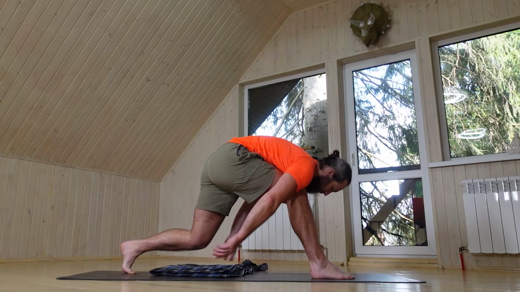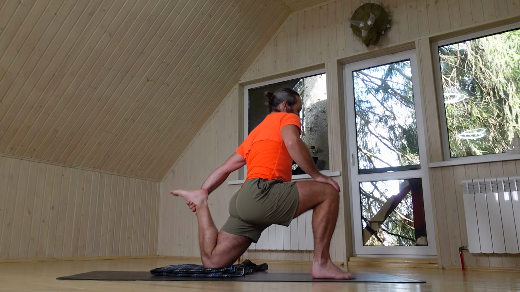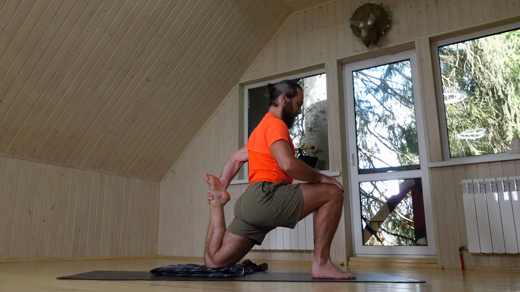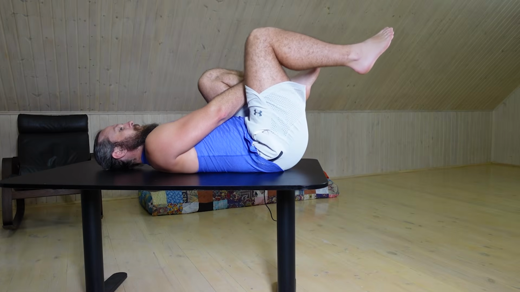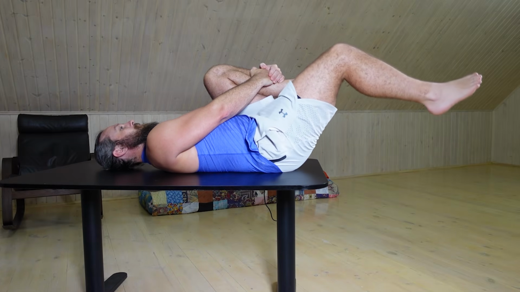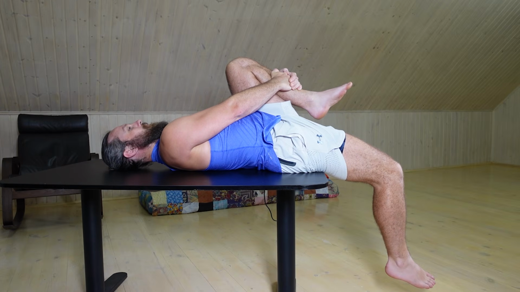To further stretch the rectus femoris, which performs a similar function, you need to put a blanket under your knee and bend your leg at the knee joint. If you can't grab it with your hand, use a belt or yoga loop. You can also lie on a bench or couch with your back and lower your relaxed right leg. The tension is increased if you bring the knee of the other leg to your chest.